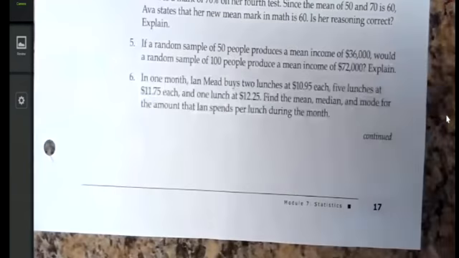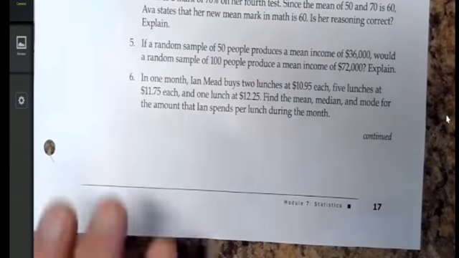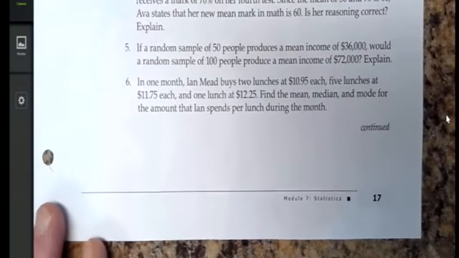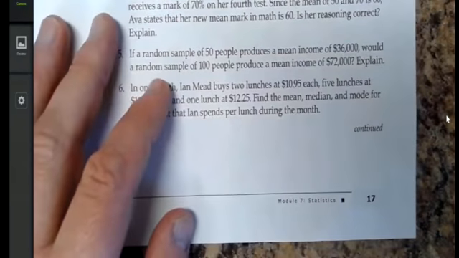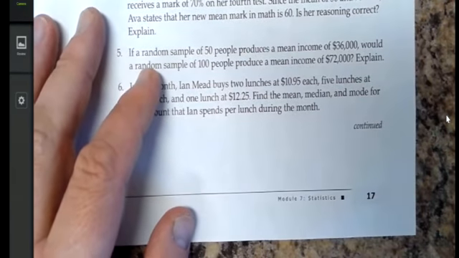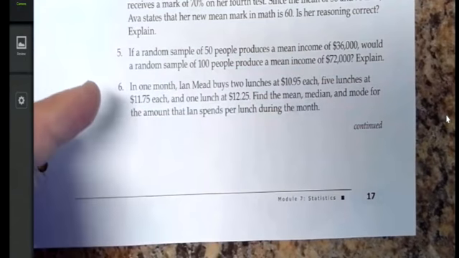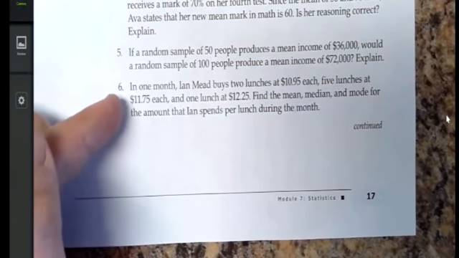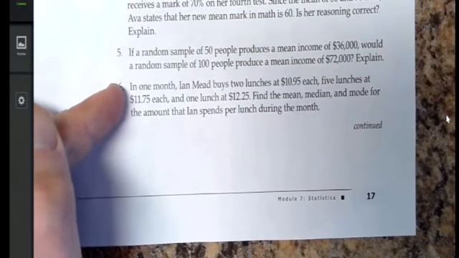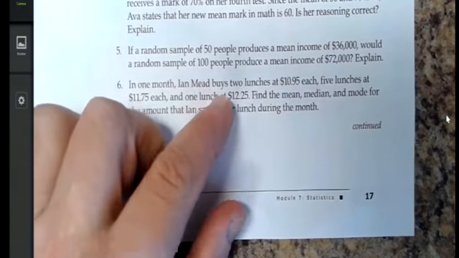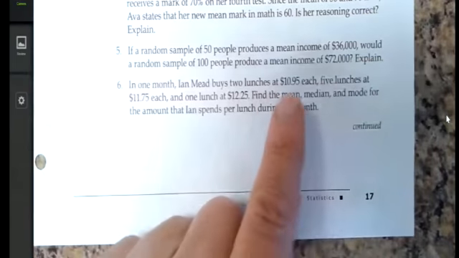Let's have a look at this question very briefly. He buys lunch twice at $10.95 each, so $10.95 times 2. $11.75 times 5, and $12.25. So take these 3 and add them up, right?